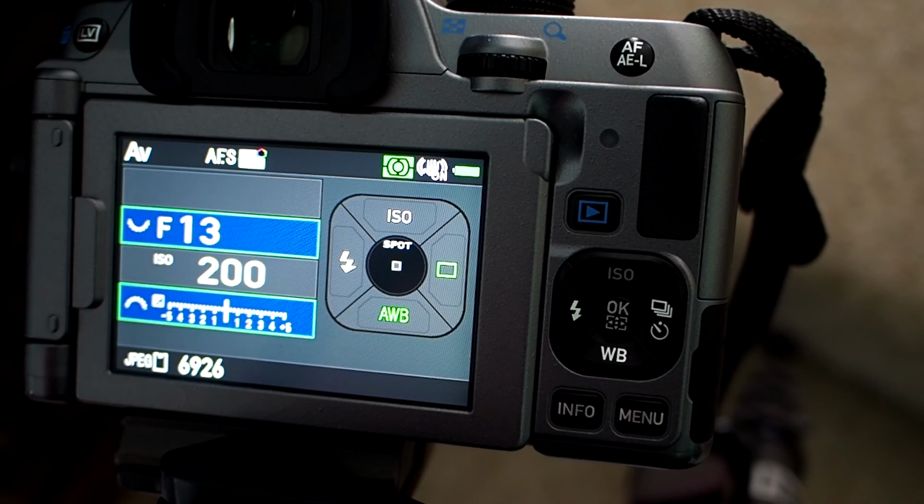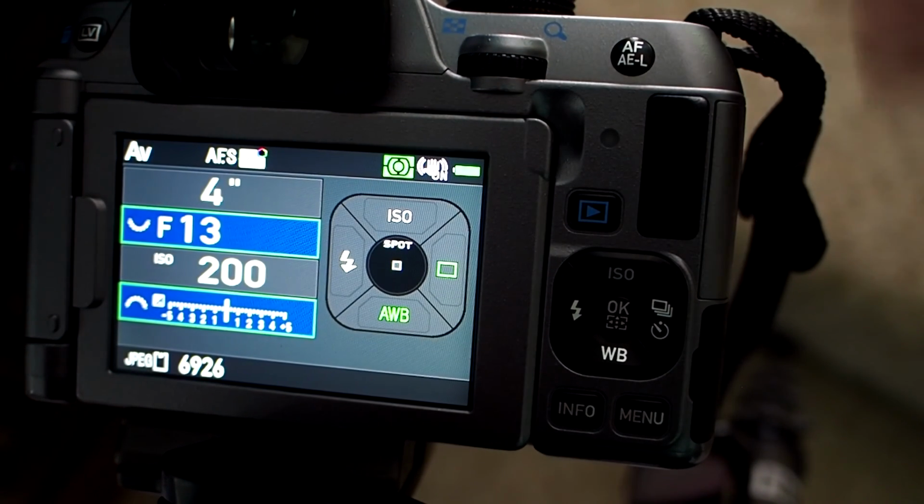There are several other things that you could change in your camera, but this is just a quick setup on how I've got my camera set up.